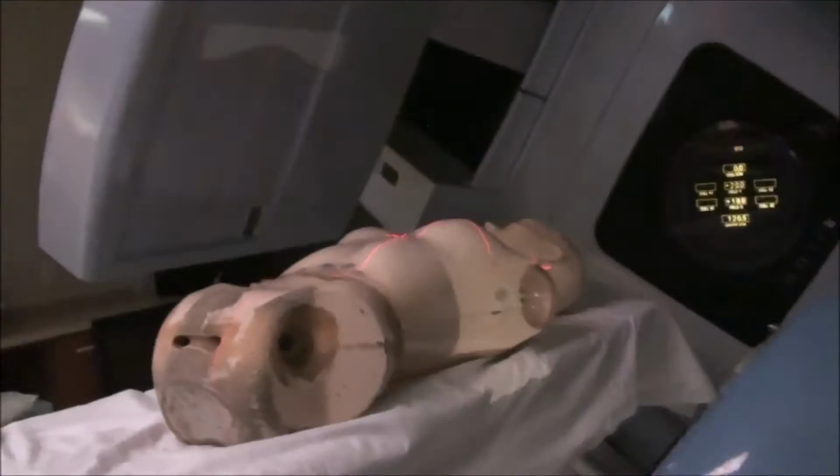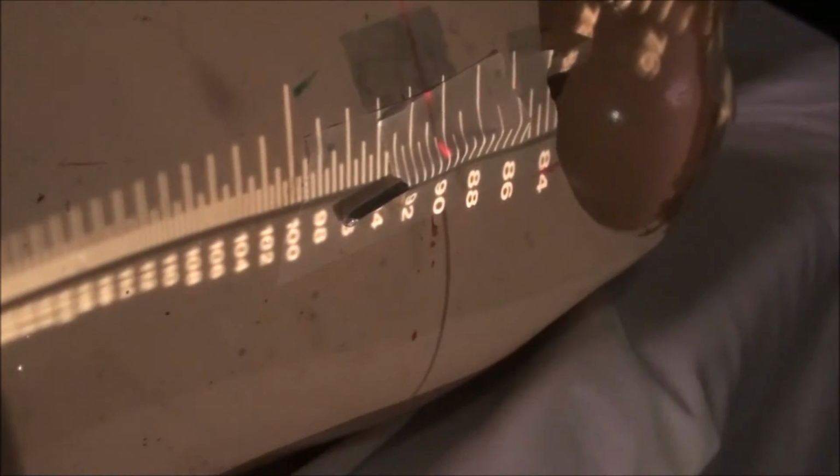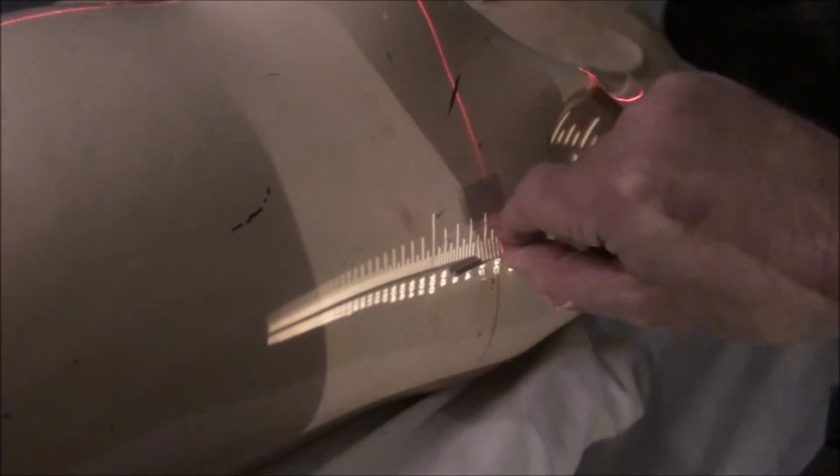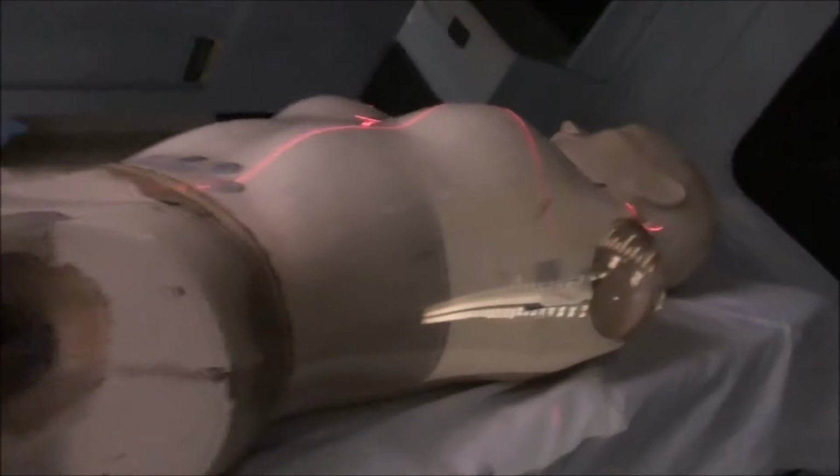We are now going to read our SSD right here. That's about 89.7. How do I know that? I know it from experience, but we're going to pull it. It's actually 90. Look at that. You're going to take the wire off. You're going to mark the CR and put your wire right back on. So we've got a CR, we've got an SSD. Take your other film.